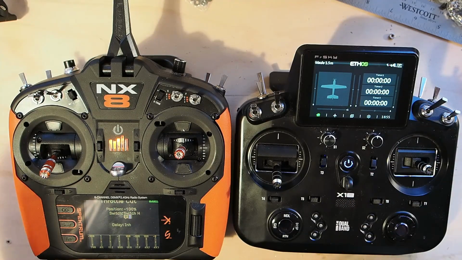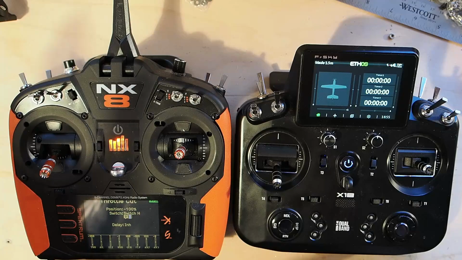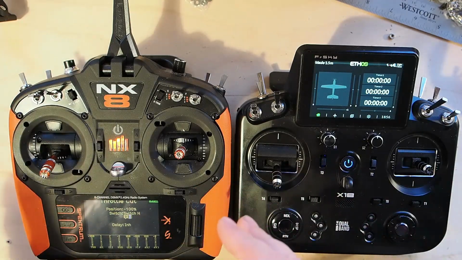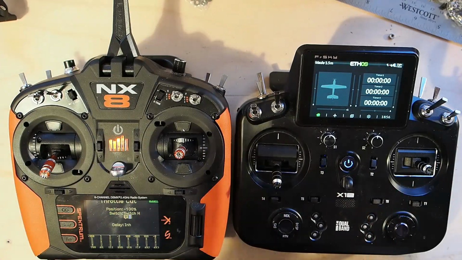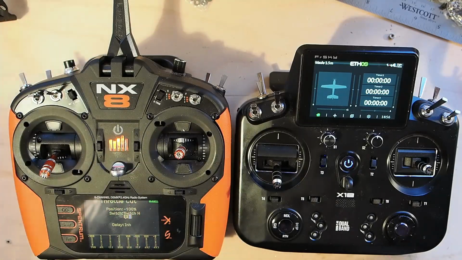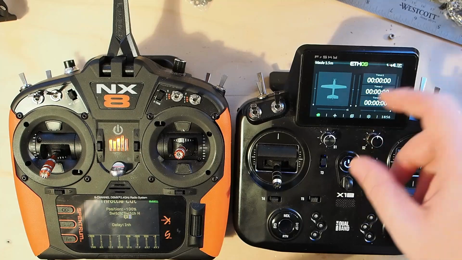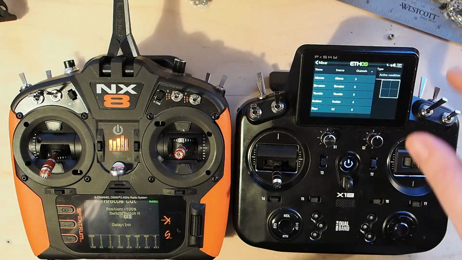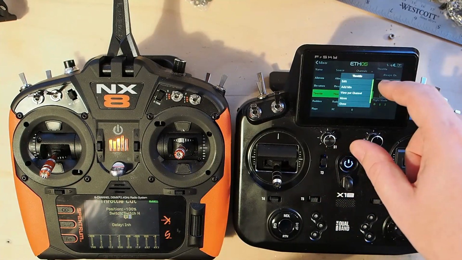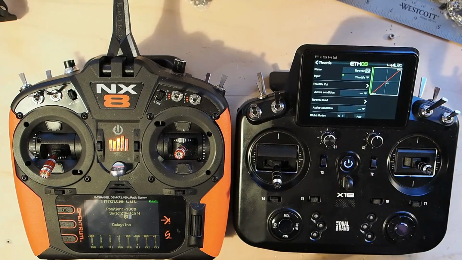Now, in Spektrum, usually you go to the thing and then you do the thing on the function. So for throttle cut, you go to throttle cut, then you do the throttle cut to the throttle function. On ETHOS, you go to the function, which is throttle, and then you do the thing.